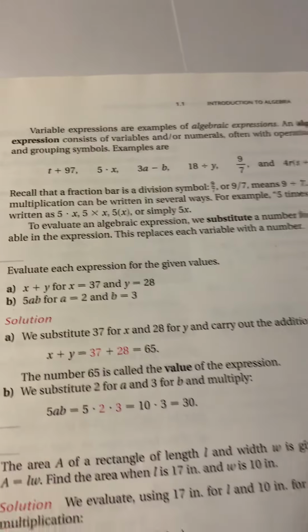Okay, let me wipe off this camera lens, because that might be the reason why it's blurring out. I don't know if that's it, but it's a possibility. Okay, let's just try to refocus. Okay, so here we go.